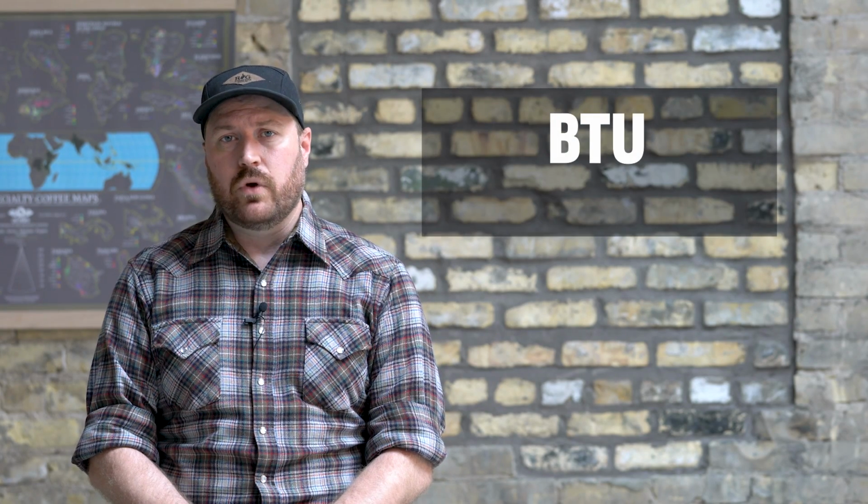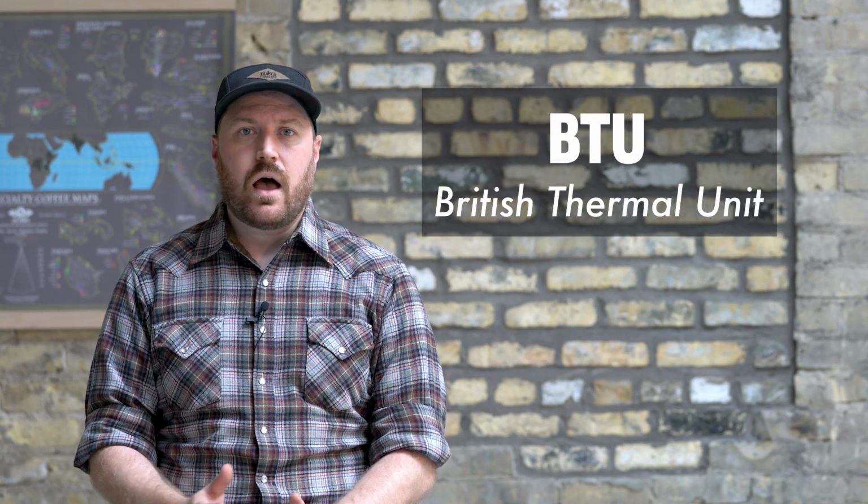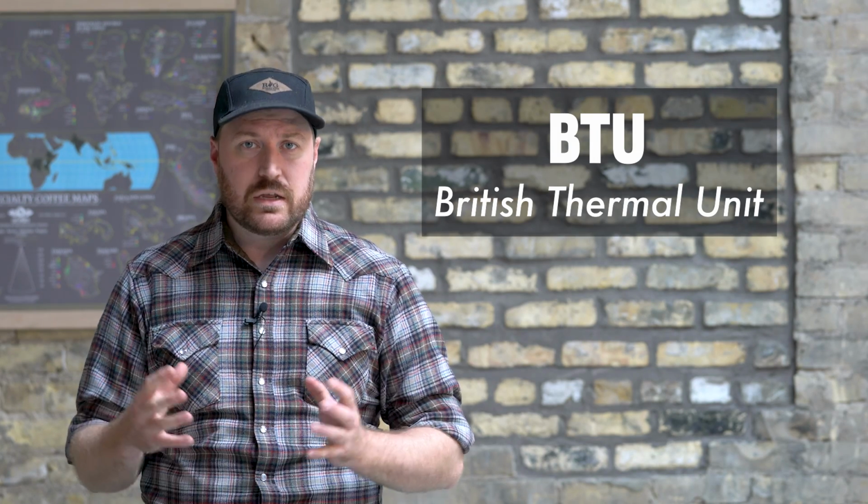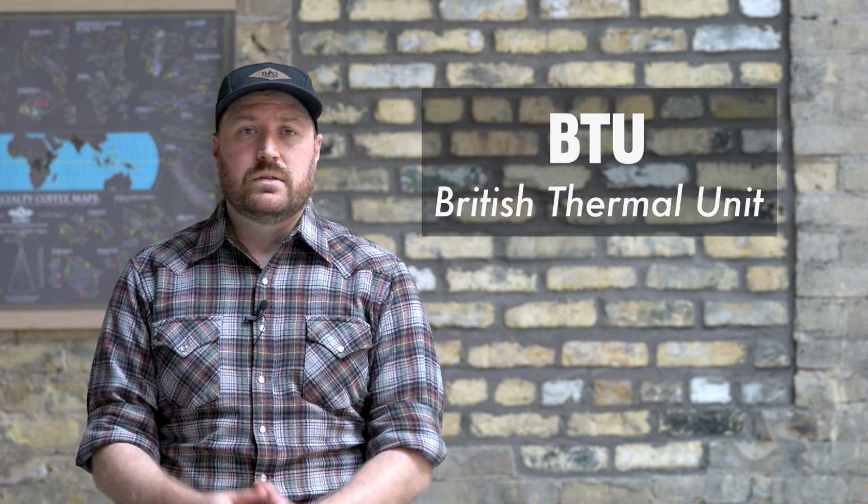A BTU is a British thermal unit. It measures how much of that thermal energy you have the potential of putting into the system itself. The system itself is then designed to deliver that thermal energy to the thing that you are cooking, in this case coffee. So if you're able to put a lot of BTUs into the system, but that system is then sucking those BTUs out into the environment, that will affect the way that you roast your coffee. If you're able to put only a small amount of BTUs into the system, but that system is highly efficient and able to transfer those BTUs directly into the coffee, then you're golden.